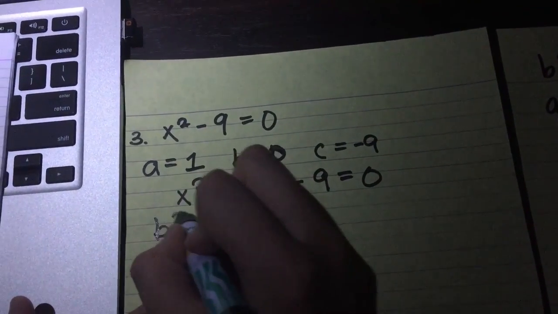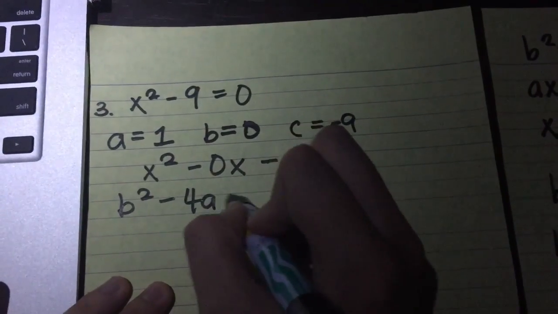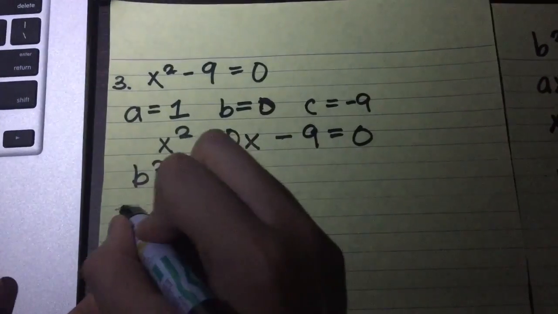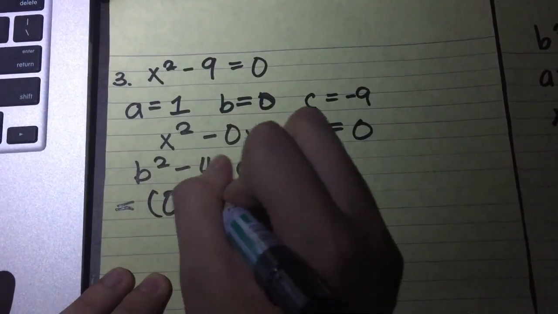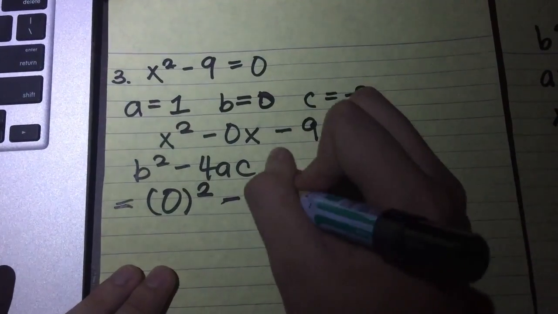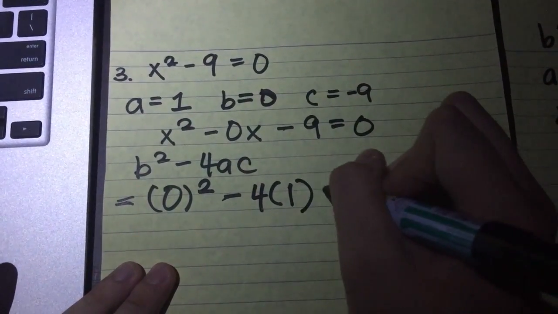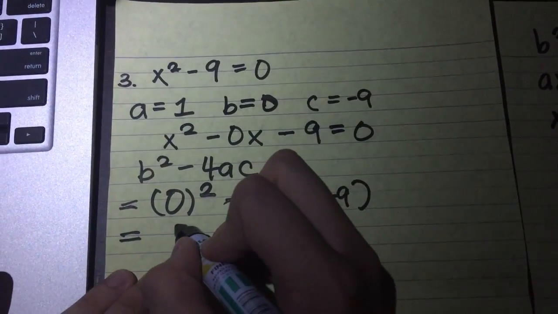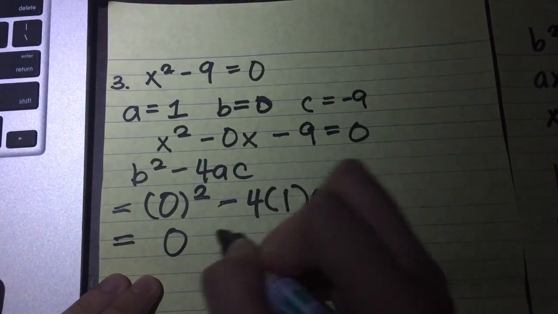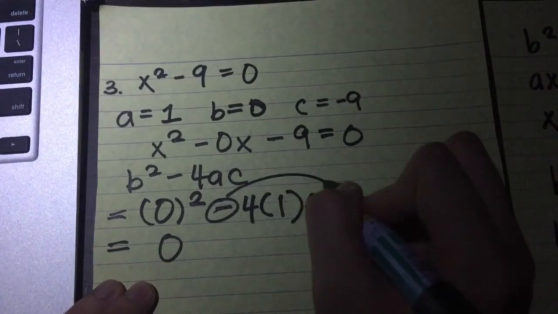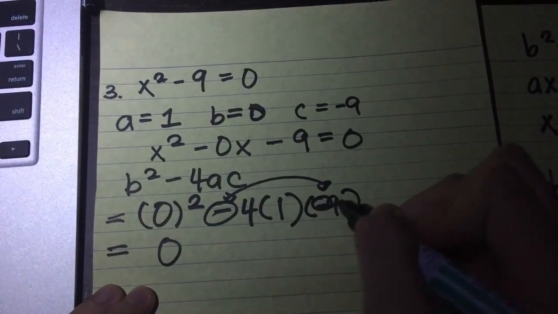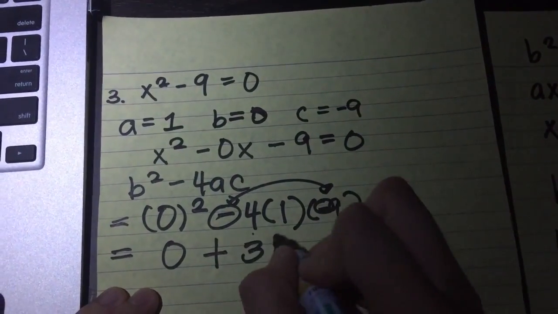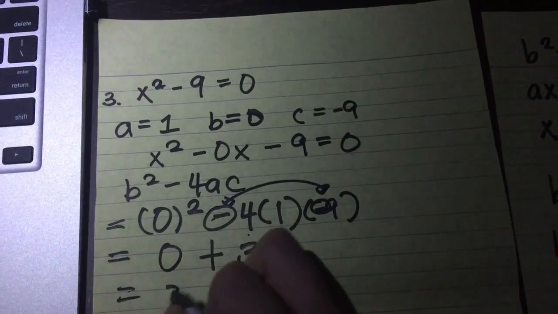Using the discriminant formula b squared minus 4ac, since b is 0, that's 0 squared minus 4 times 1 times negative 9. 0 squared is 0, and negative times negative is positive, and 4 times 9 is 36. 0 plus 36 is 36.